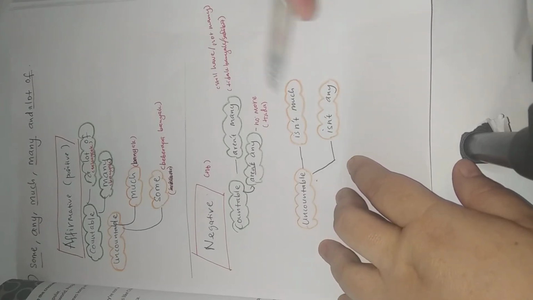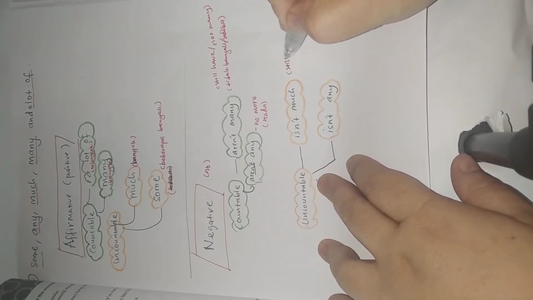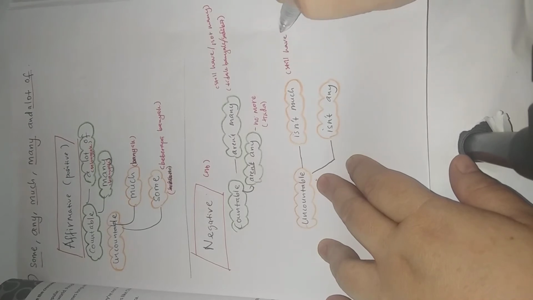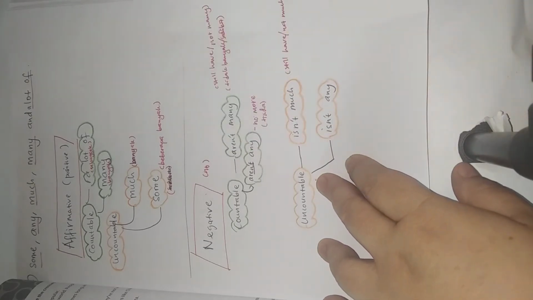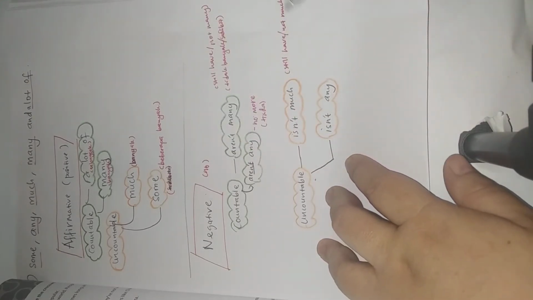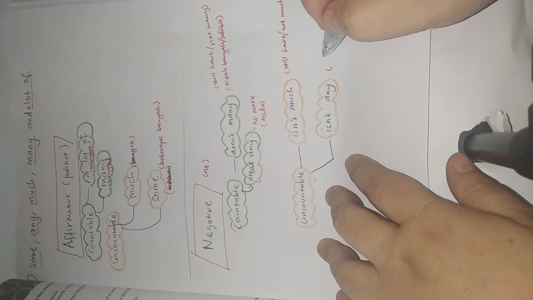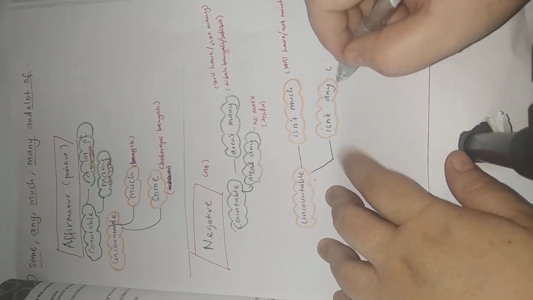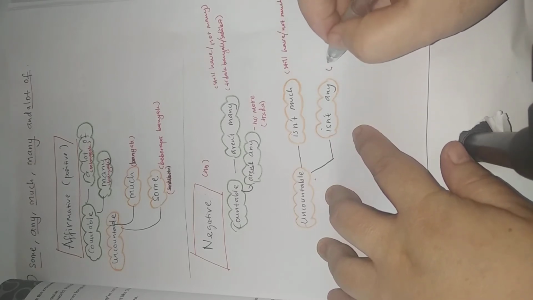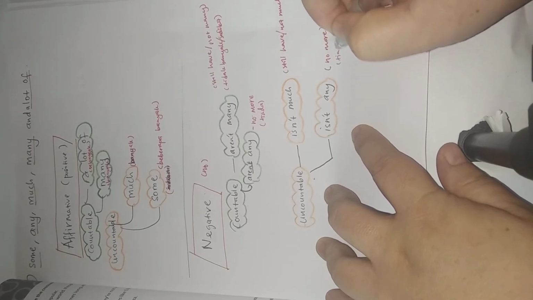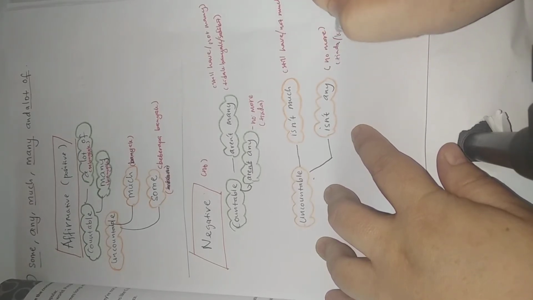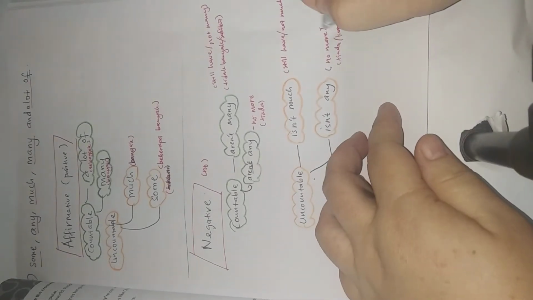So it means it still has, but not much, or not many for countable. Isn't any means no more, tiada langsung, kosong, no more, empty.